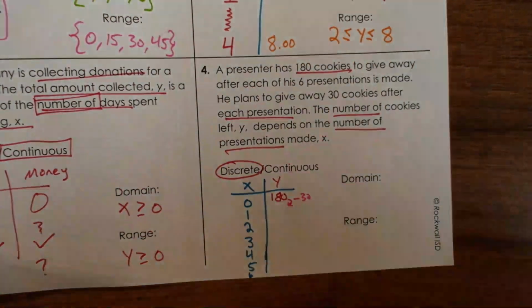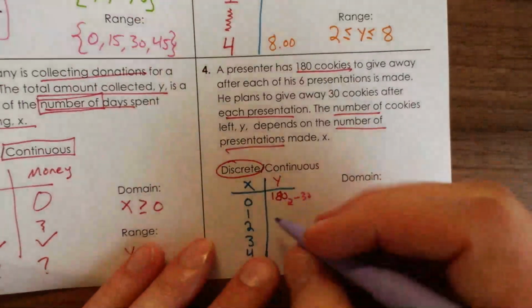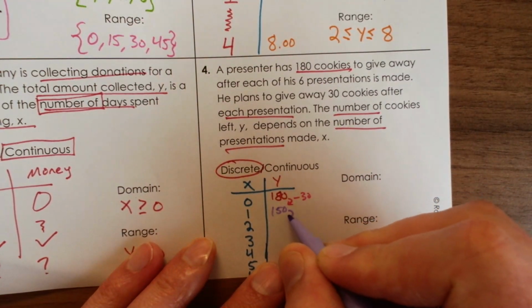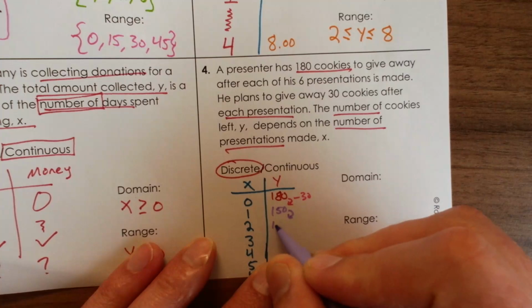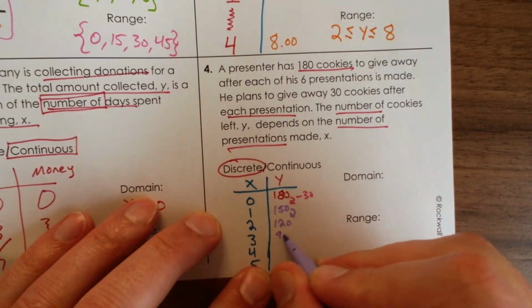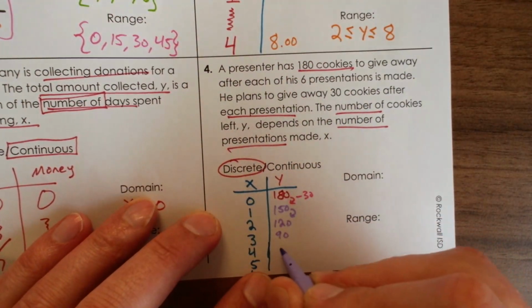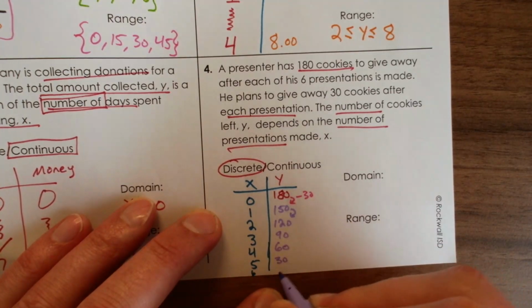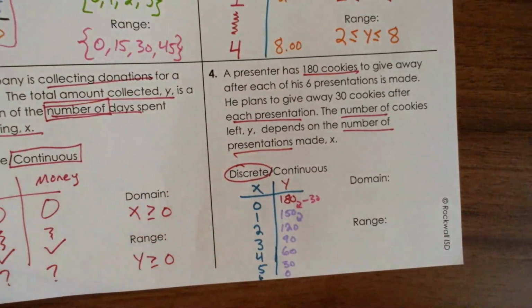So 180 minus 30, that's 150. 150 minus 30, that's 120. 120 minus 30, that's 90. 90 minus 30, that's 60. 60 minus 30, that's 30. 30 minus 30, that's 0.